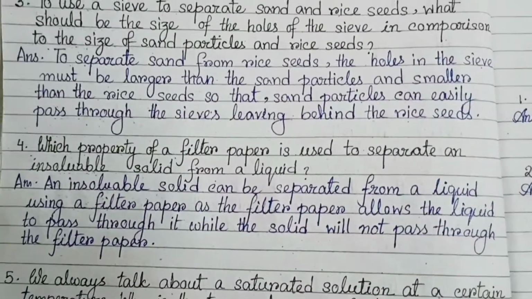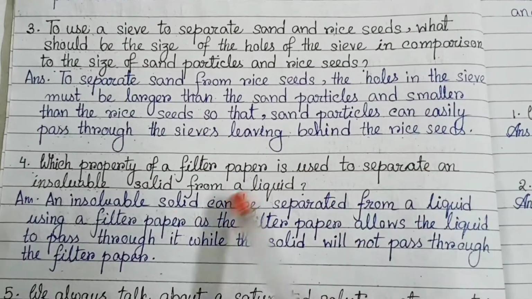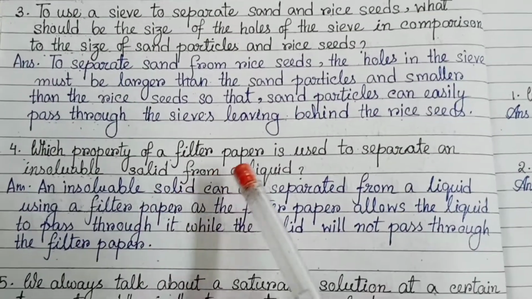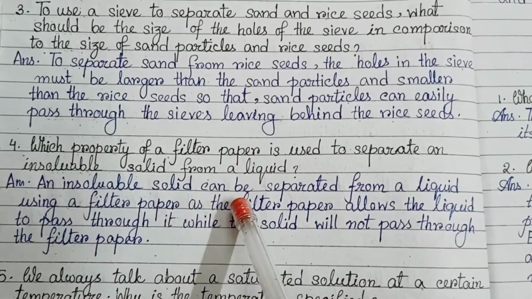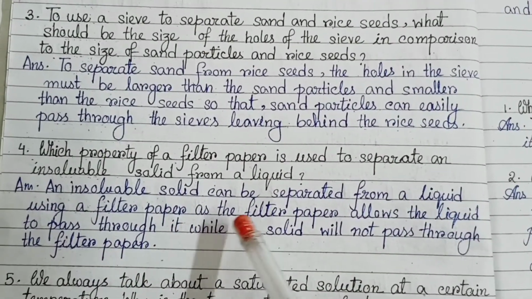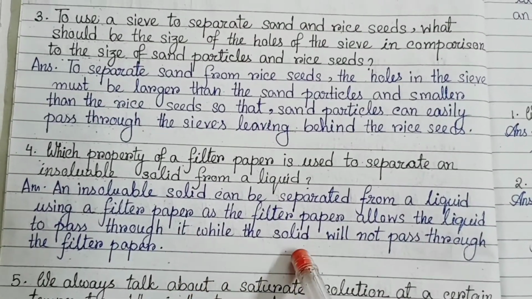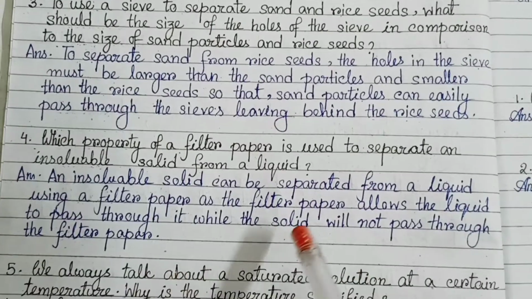Number 4. Which property of a filter paper is used to separate an insoluble solid from a liquid? An insoluble solid can be separated from a liquid using a filter paper, as the filter paper allows the liquid to pass through it while the solid will not pass through the filter paper.